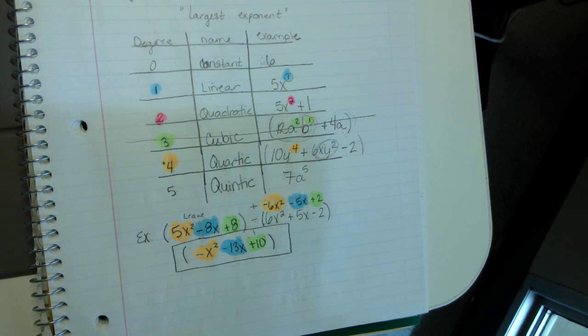And the reason that is, the largest degree tells you how many solutions this type of problem has. This whole trinomial has 2 solutions. So the largest degree tells you how many solutions you'll have, which is why it's important to know. Okay, that's it. That's it for notes. Let's go ahead and get our textbooks out.